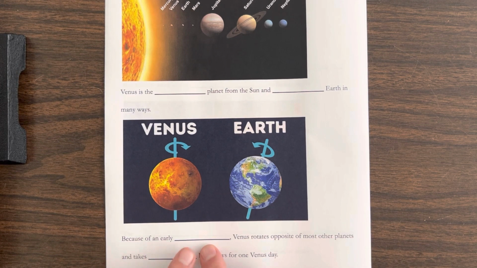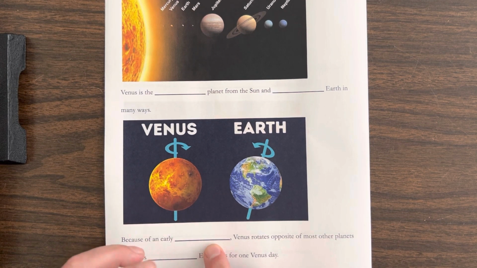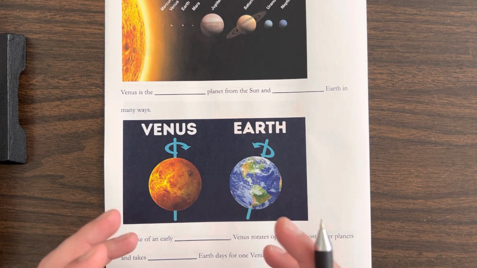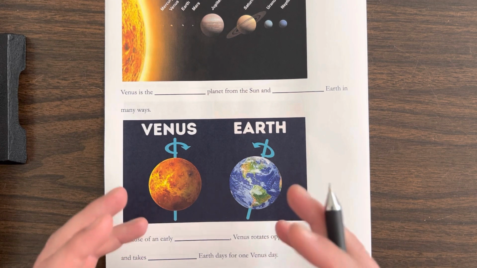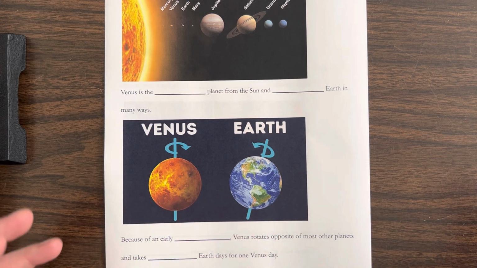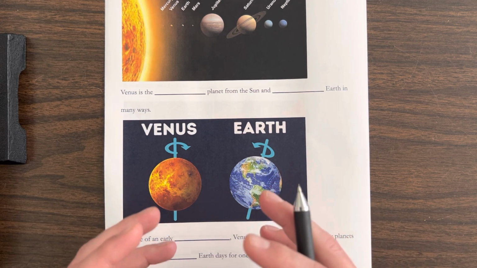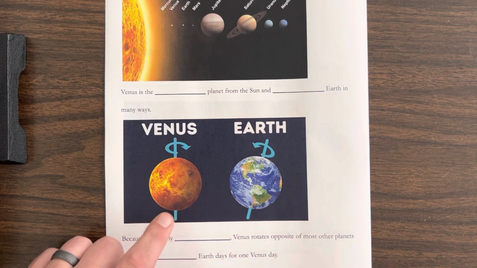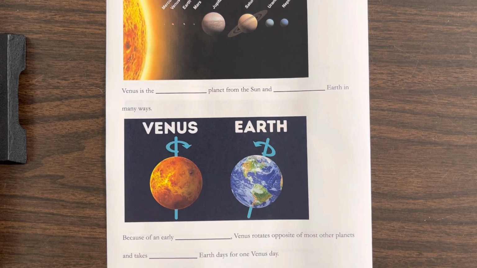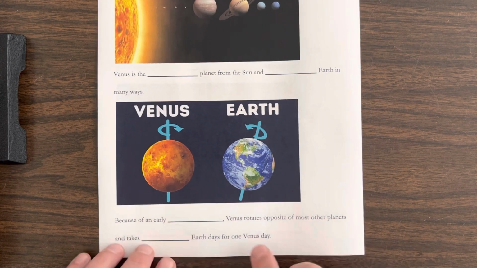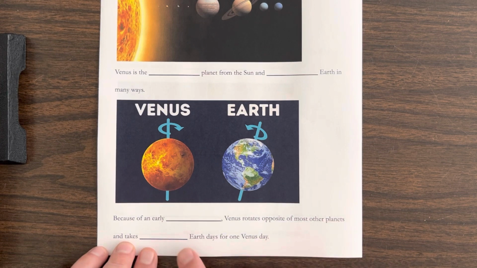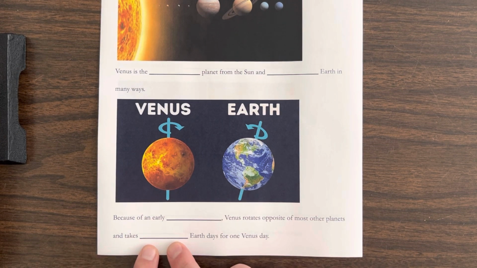Because of an early collision, so by that I mean like in the early atmosphere, there was the mass that would become Venus, the protoplanet, probably smashed into another protoplanet, and it gave it this very unusual spin, very different from all the other planets in the solar system. Venus rotates opposite of most other planets and takes 243 Earth days for one Venus day.